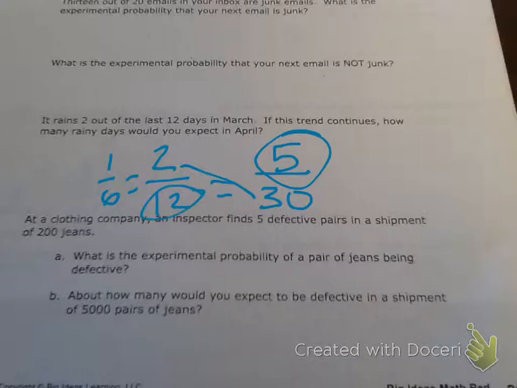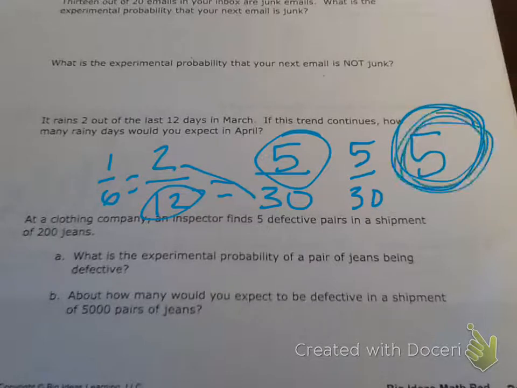Now be really careful that you don't leave your answer as 5/30ths. Because if that were your answer, that's a fraction that says 5/30ths of a day in April would be rainy. But that's not the case. It's 5 days total. So you want to make sure you really have that down as your answer and don't just leave the fraction.